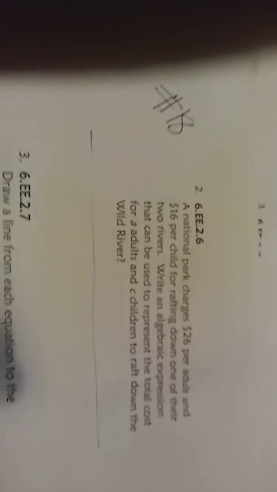Alright, let's go ahead and try this one. This is number 18. I'm going to give you a chance to read it and actually attempt this on your own, and then I'll give you the answer for this one.